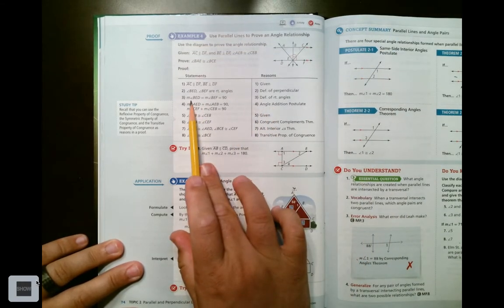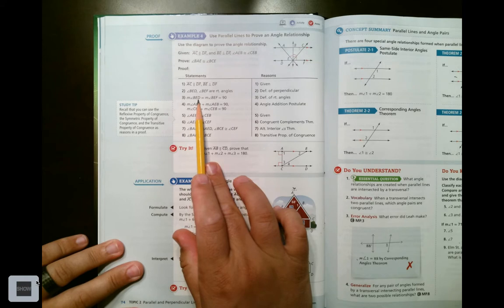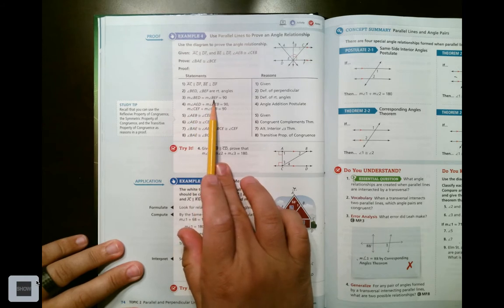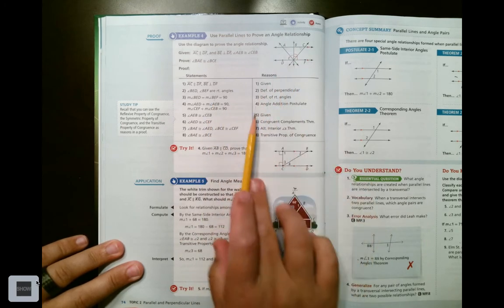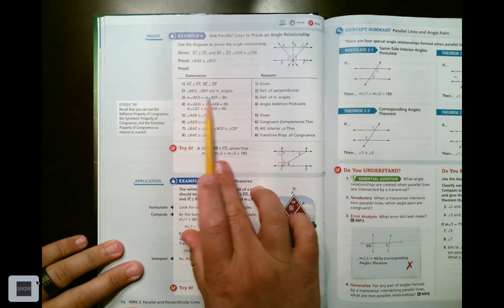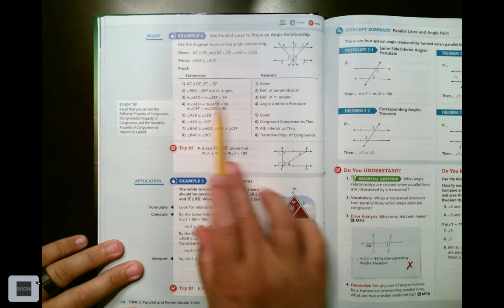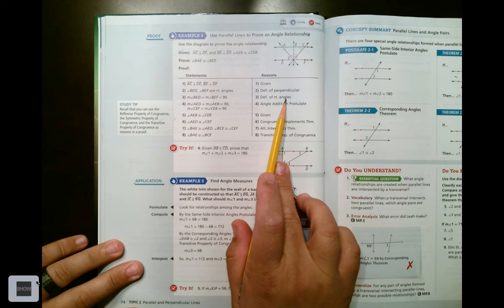Then they state that the measure of angle BED equals the measure of angle BEF, which we just talked about. They're both right angles because line BE is perpendicular to DF. It's coming straight up from it. So those angles have to be equivalent to each other because that's the definition of a right angle. Right angles are 90 degrees.